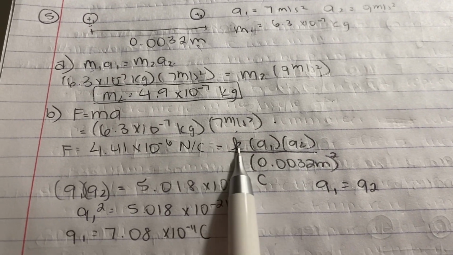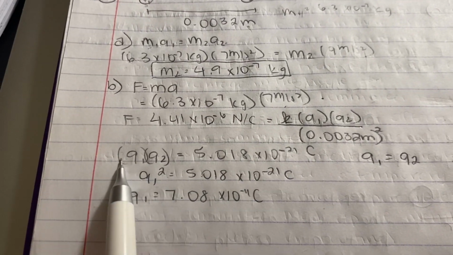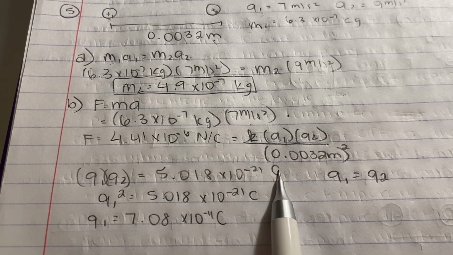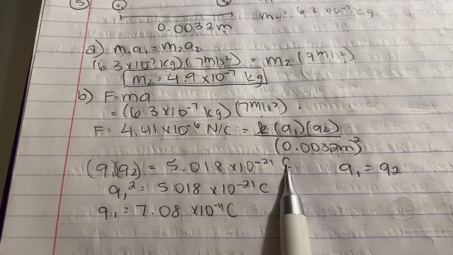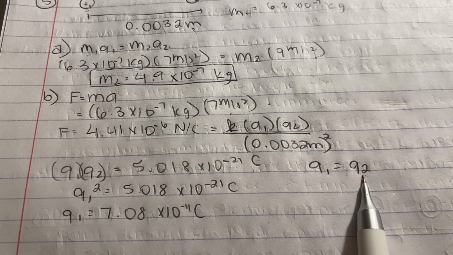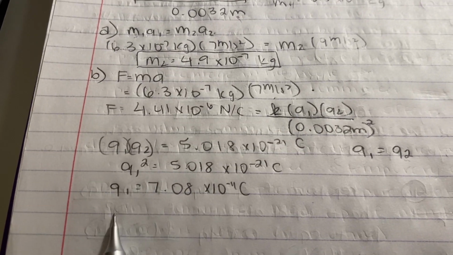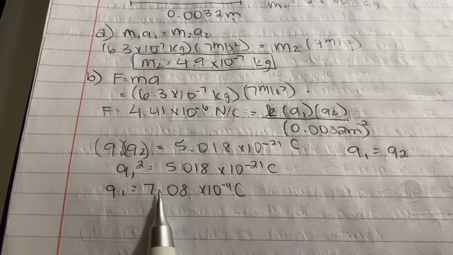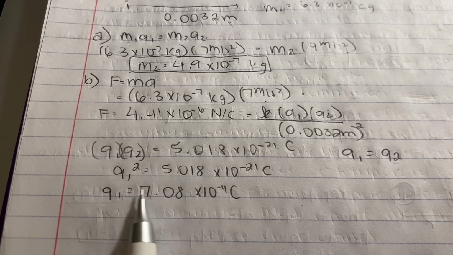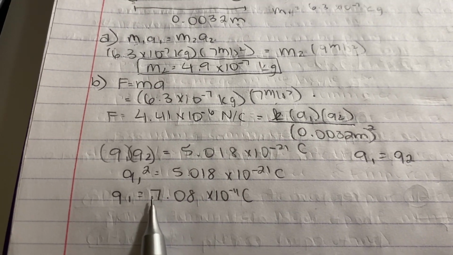So once we do that, we know K, we know the force, we know the distance between them. We get Q1 Q2 is equal to 5.018 times 10 to the negative 21 coulombs squared. And it says in the beginning that they are equally charged particles, which means that Q1 is equal to Q2. The charge on each of them is the same. Therefore, Q1 times Q2 is equal to Q1 squared. And then when you square root it, you get the charge on Q1 is 7.08 times 10 to the negative 11th coulombs, or 7.1 times 10 to the negative 11th coulombs, as it has in the answer sheet. Hope that helps.